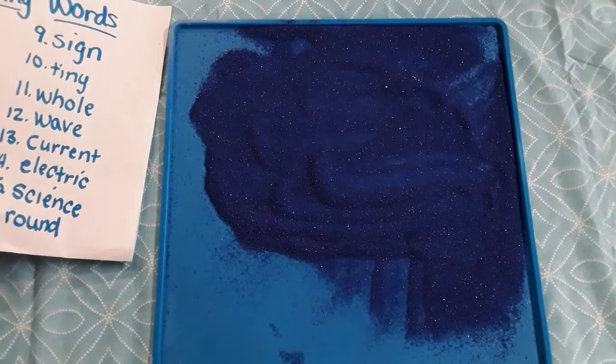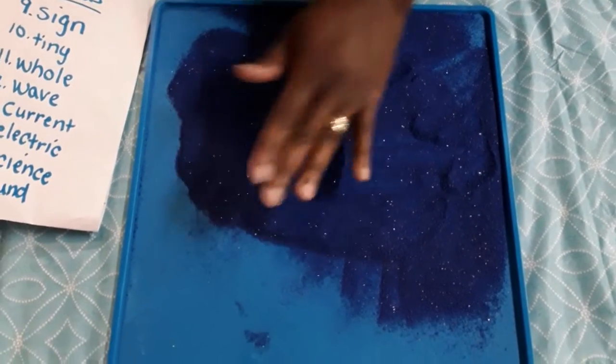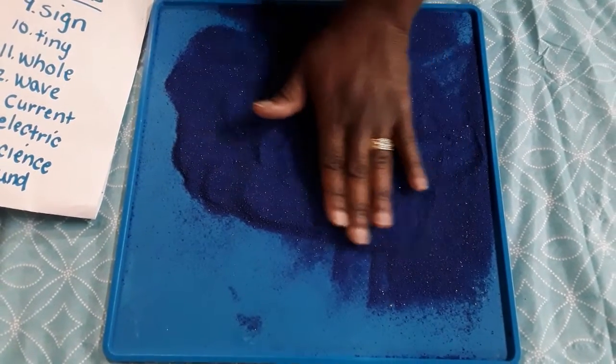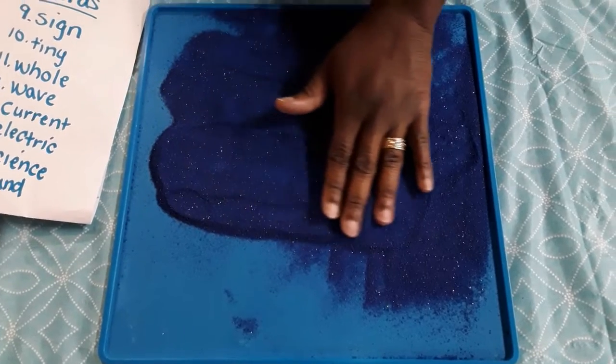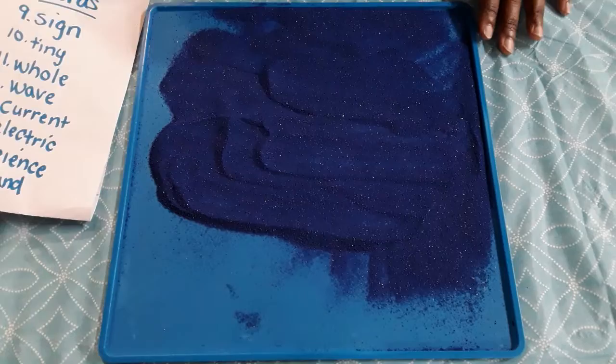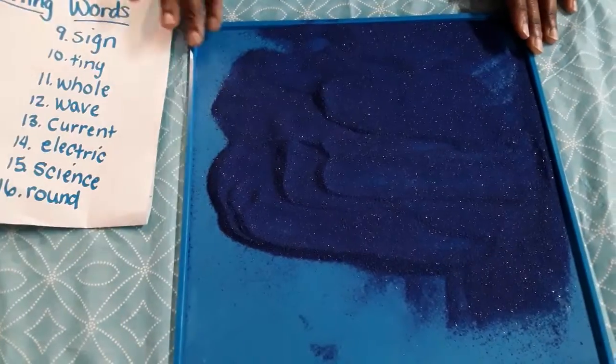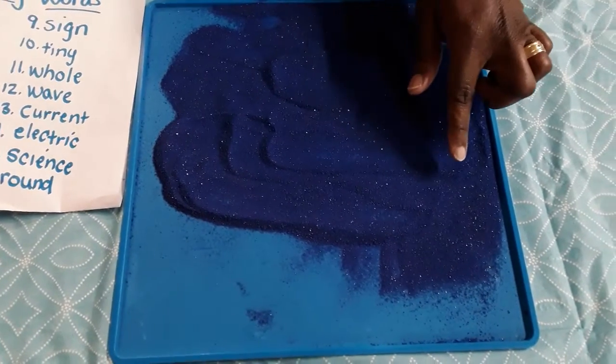But if you do not mind sand, this activity is called Sandy Spell, and you basically pour sand into a tray, and you will have the child make the sand flat so that you can see the bottom of the tray. The child is going to take their spelling words and look at the first word, which is trade, and they're going to take their finger and write the word trade.